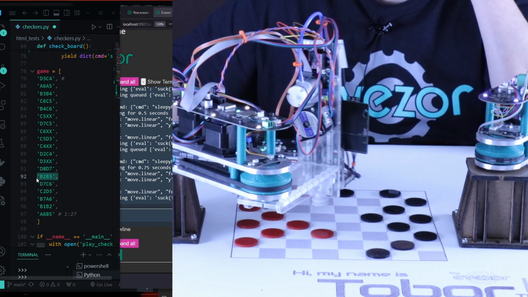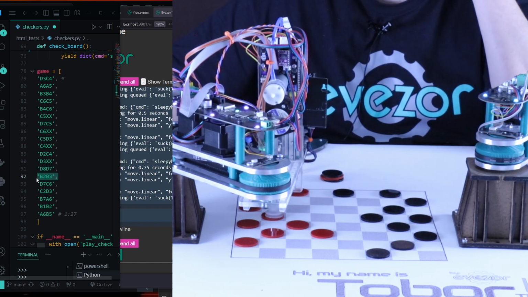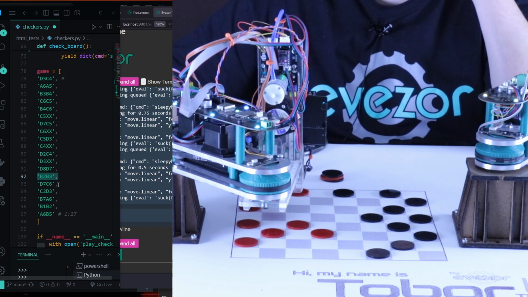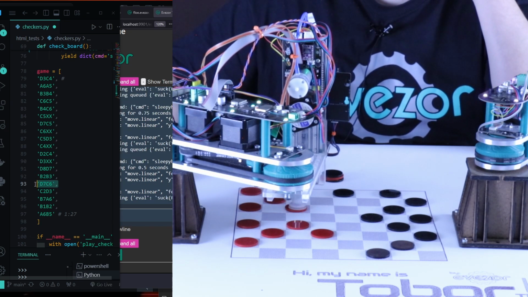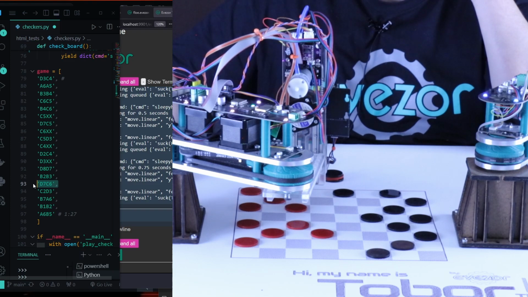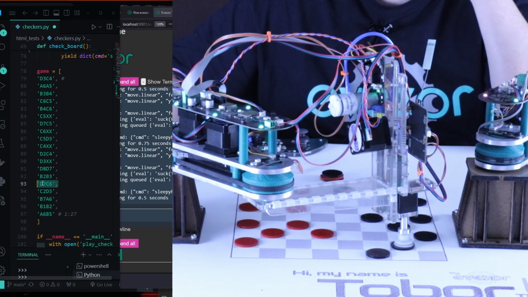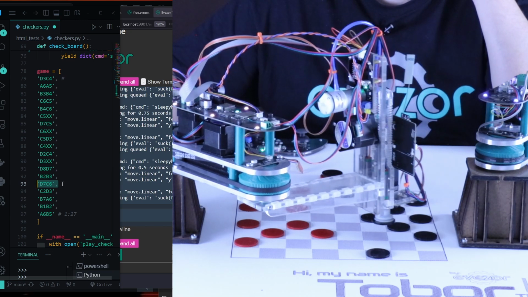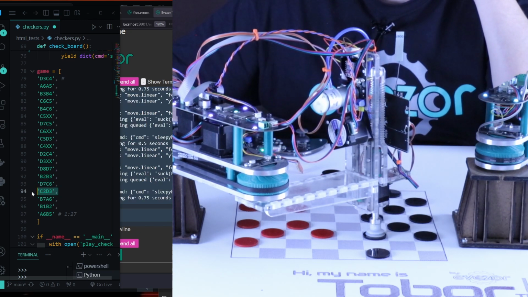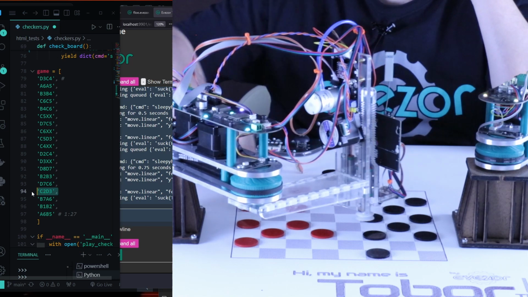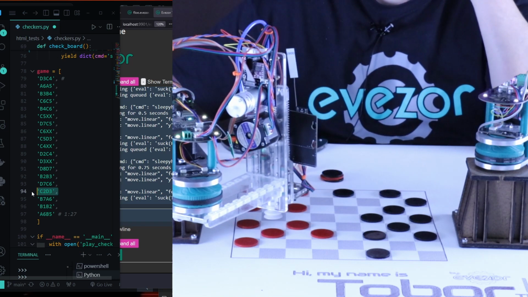B2 to B3. D7 to C6. C2 to D3. I believe that's this one here.